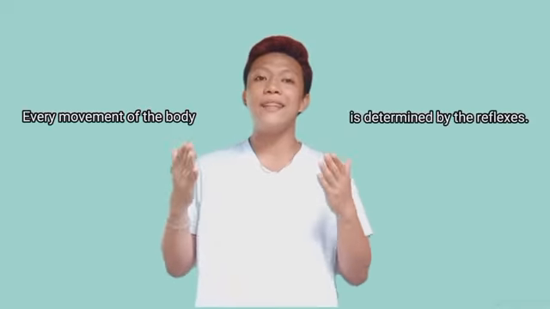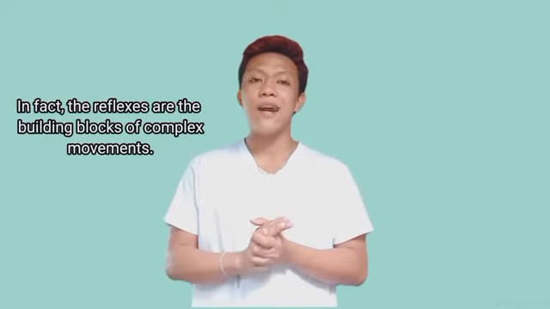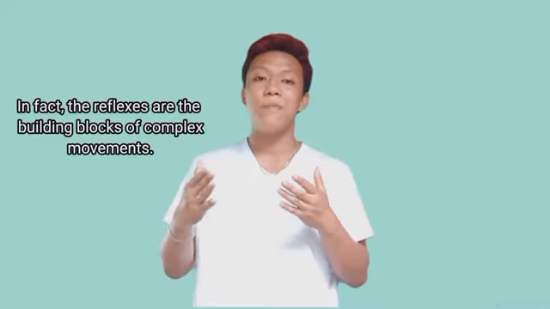He said every movement of the body is determined by reflexes. In fact, reflexes are the building blocks of complex movements. Not just simple movements, but more complex movements happen through reflexes.